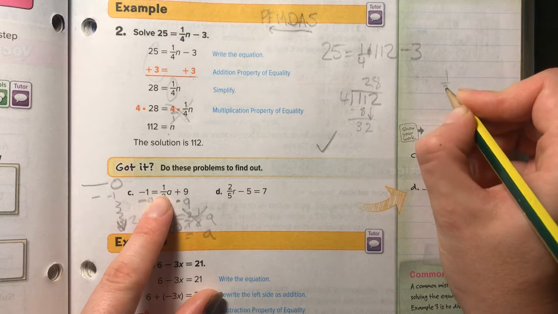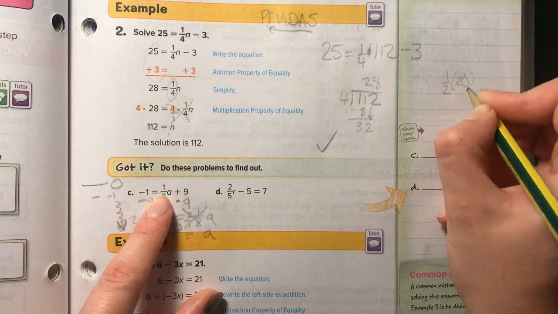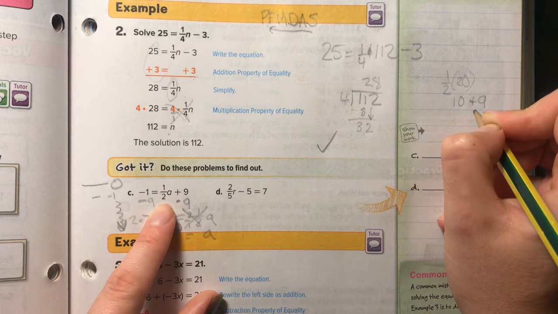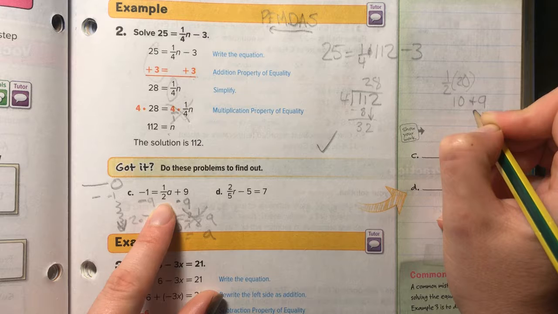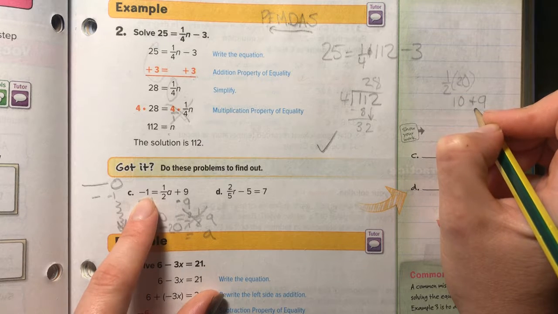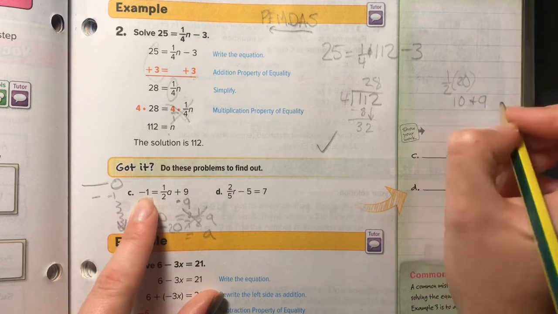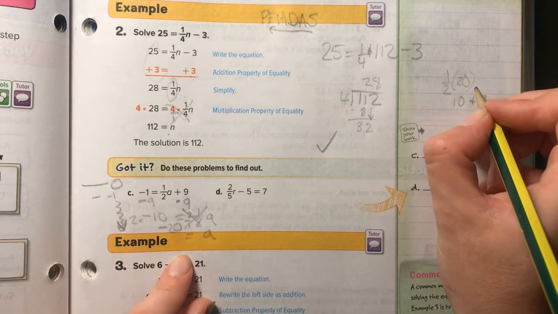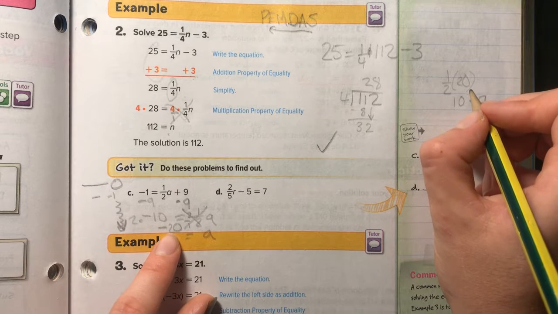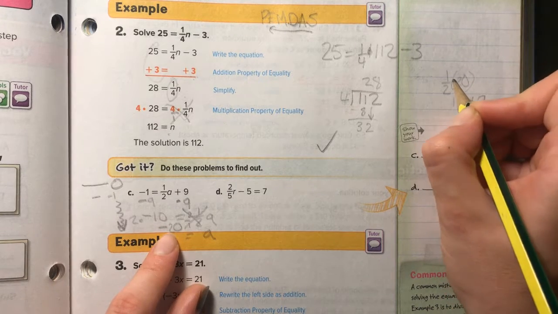So it'd be 1/2 of 20, which we know is 10, plus 9. Is 19, which is not -1. Uh-oh. See? 1/2 of 20. That's what we said the answer was. Oh! -20. That's the problem. We skipped the negative.